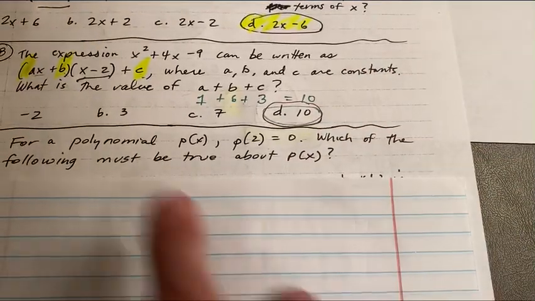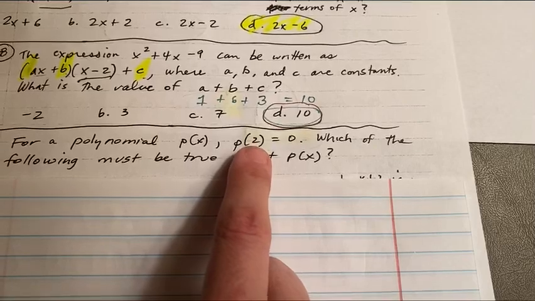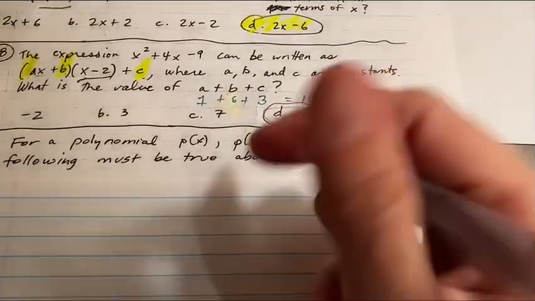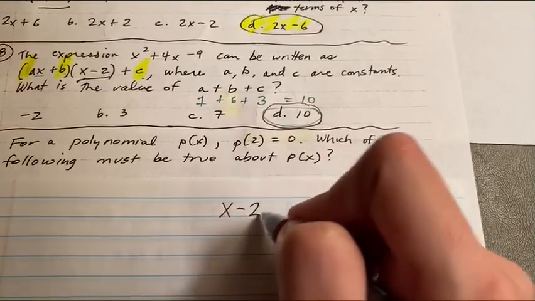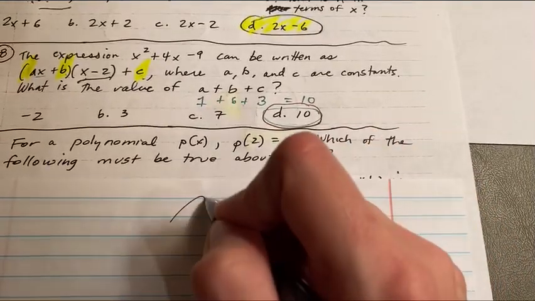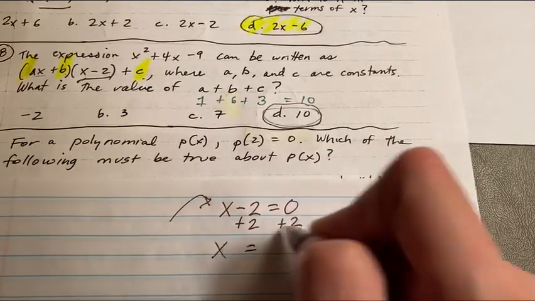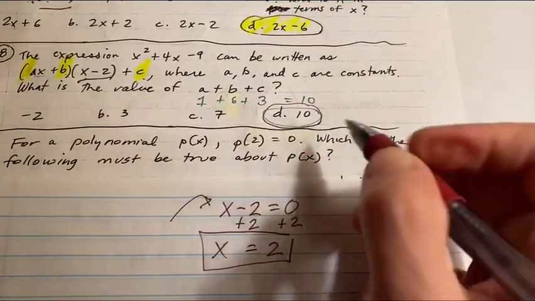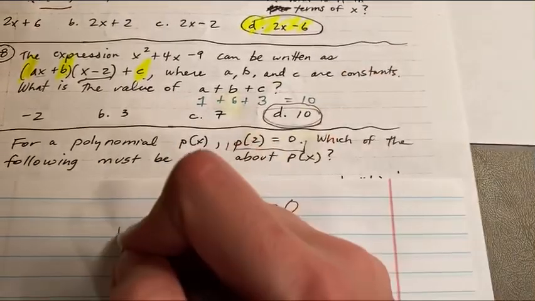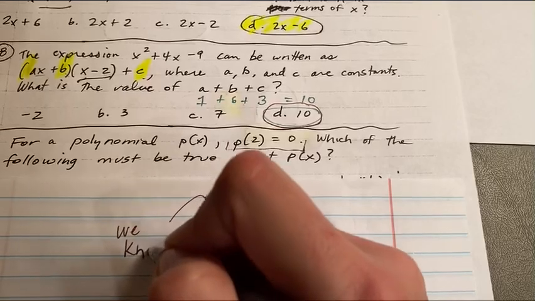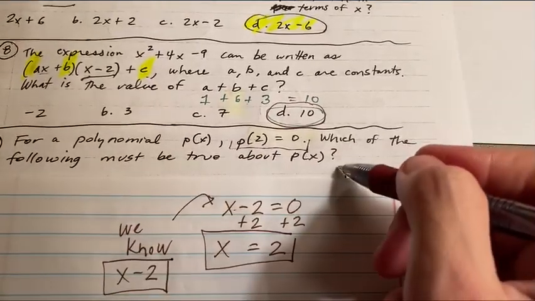For a polynomial p of x, if given that when x is 2, it's 0, what that's telling you is that x minus 2 equals 0. This must be a factor, because just like we've been doing a minute ago, if you add 2 to both sides, you get x is equal to 2. So what do we know? If this is a true statement, we know that x minus 2 had to have been a factor.